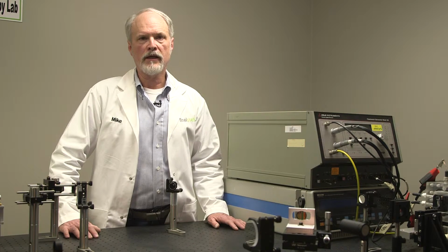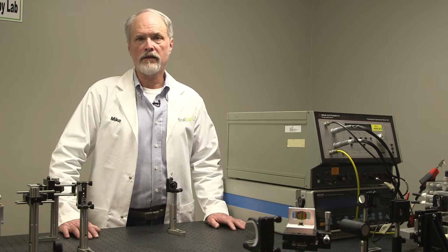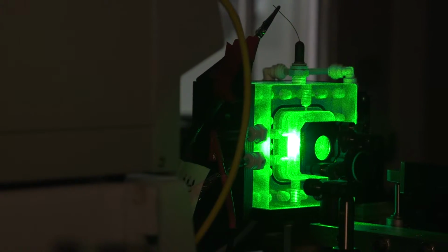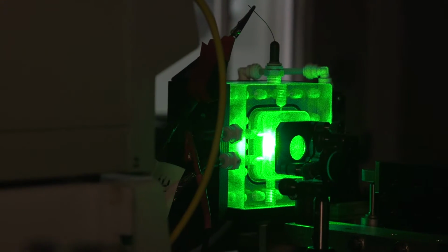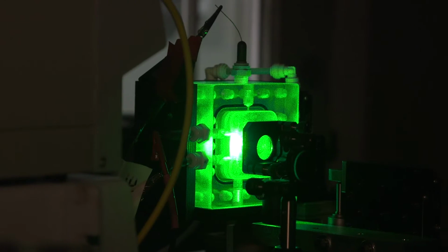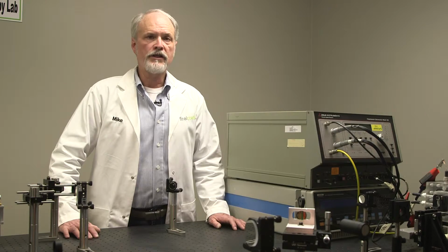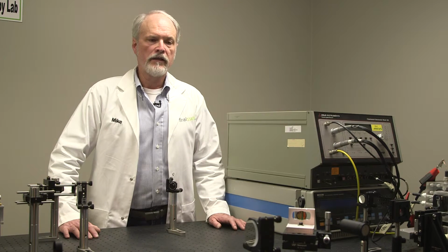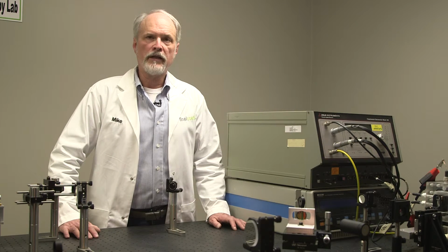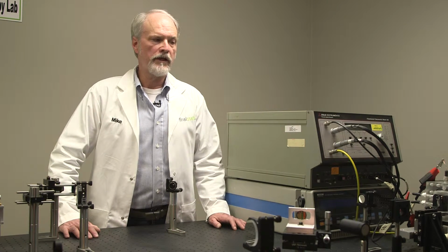Now, most of that light is at the exact same color as the light that came from the laser. Some of that light is shifted to longer wavelengths, and some of it is shifted to shorter wavelengths. Now, that shift of the light is caused by the light interacting with the molecule on that surface.